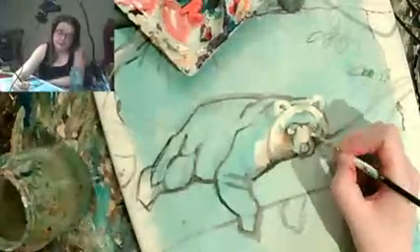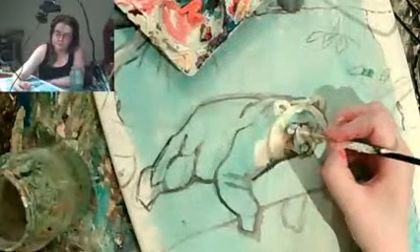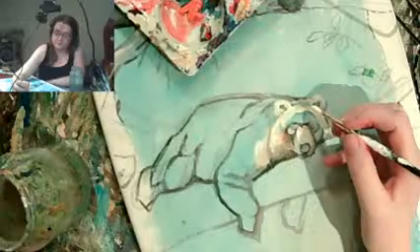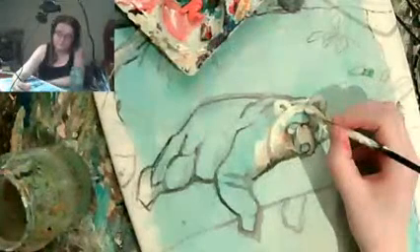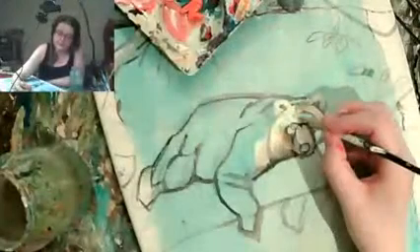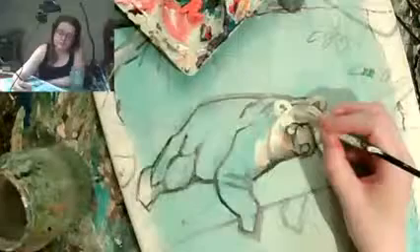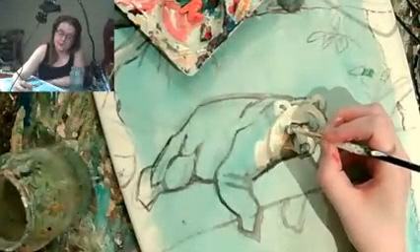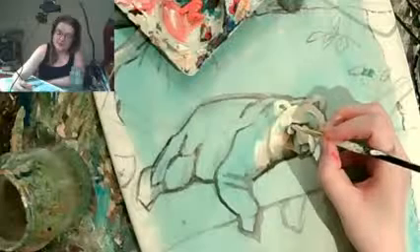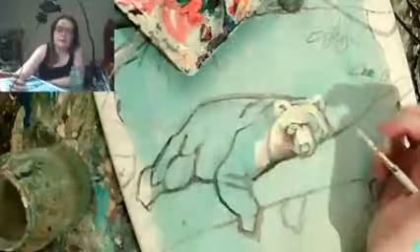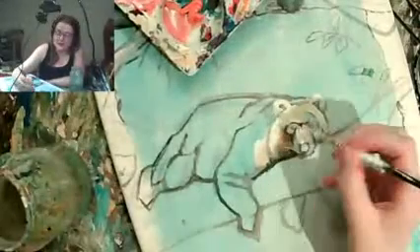Get his nose painted in. He's got these little light yellowy white rings around his eyes as well. Makes him look a little bit like he's wearing a mask.